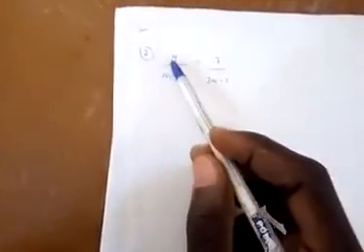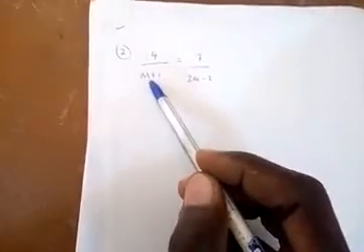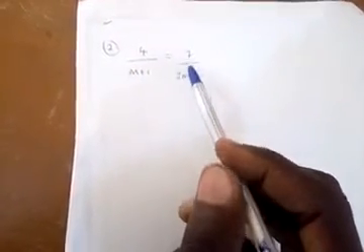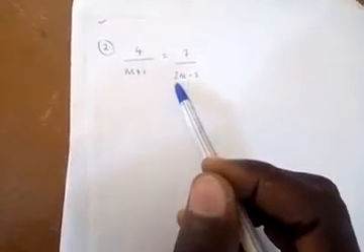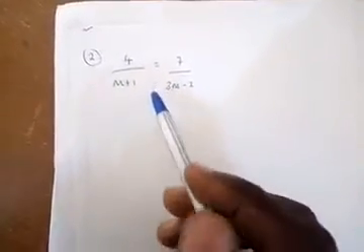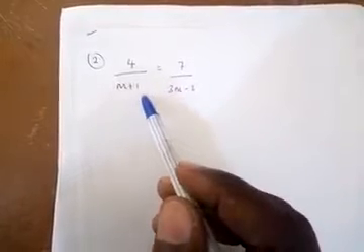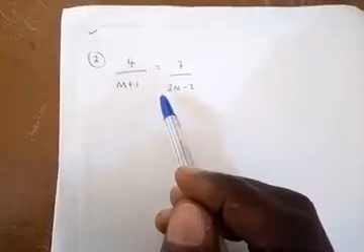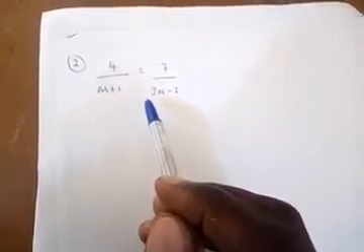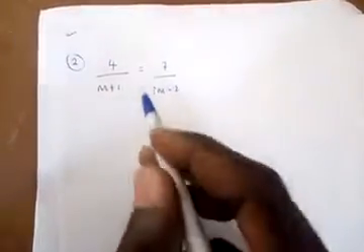All right, so we have another question like this, number 2. 4 all over m plus 1 is equal to 7 all over 3m minus 2. In this case, for you to get the value of m, the only thing you have to do is cross multiply.